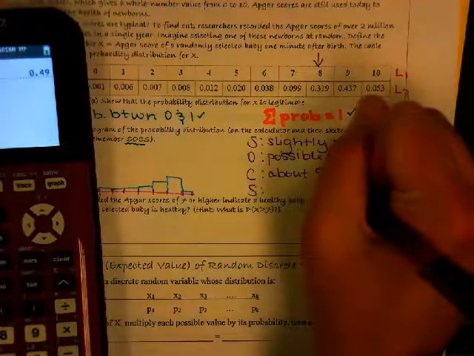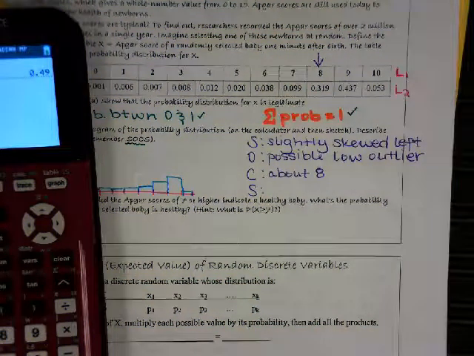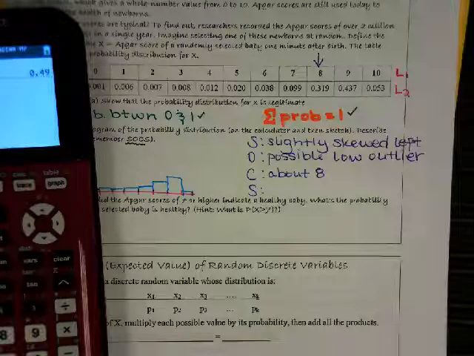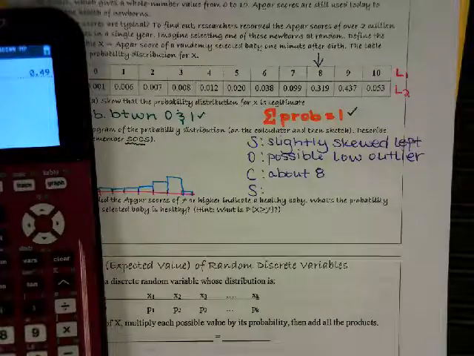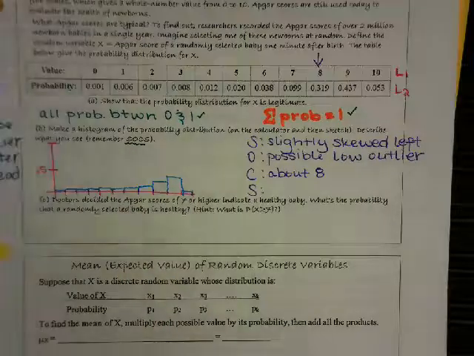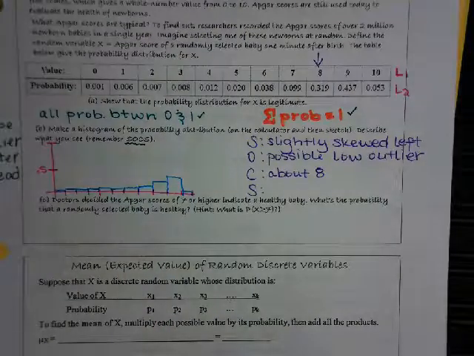And then spread. We're looking at the probabilities. So our spread goes from the smallest, 0.001, to the largest, 0.437.